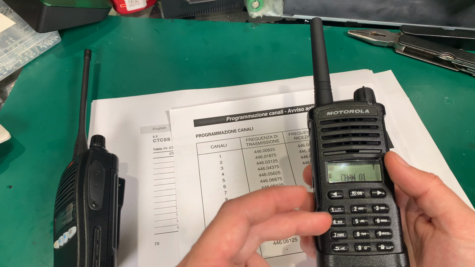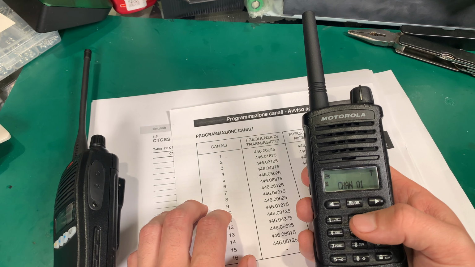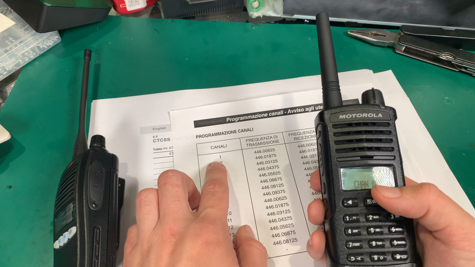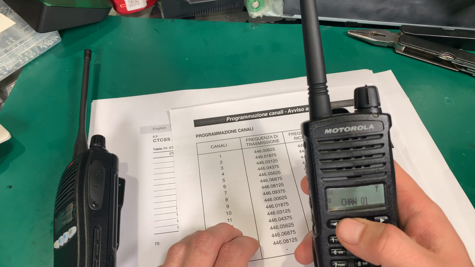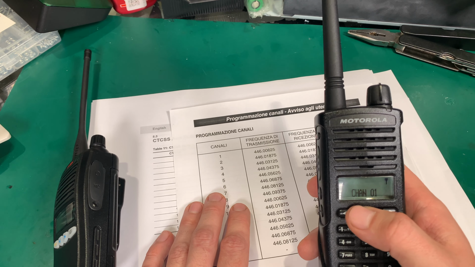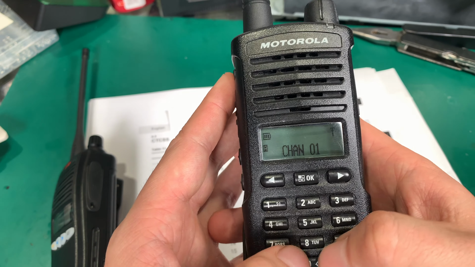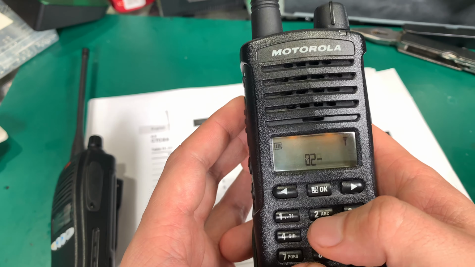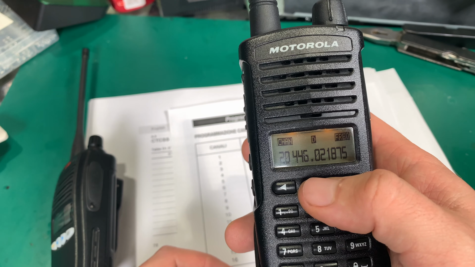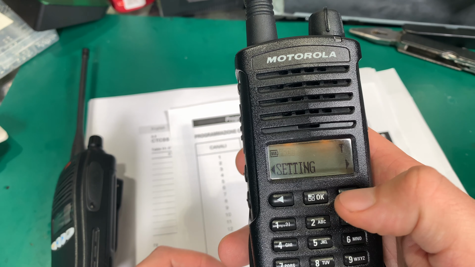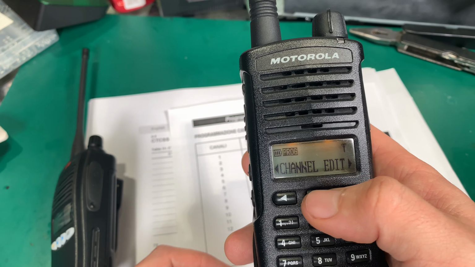You can use different naming. You can go like channel 21, for example. But here I'm going to stick to that one. And I'm on channel 1, but we can be on any channel. We can hit OK. We go to the right, channel edit.